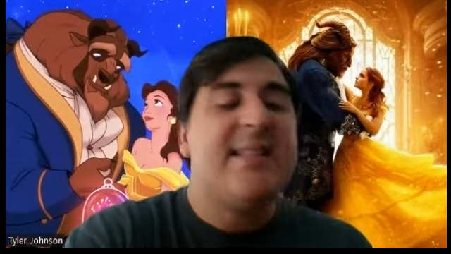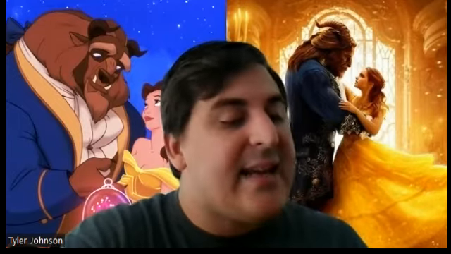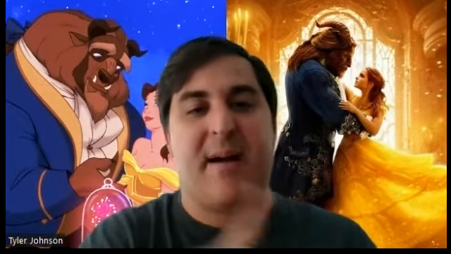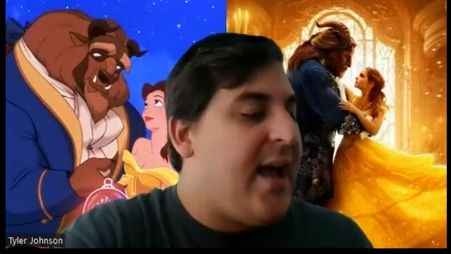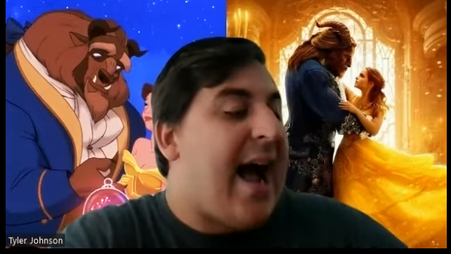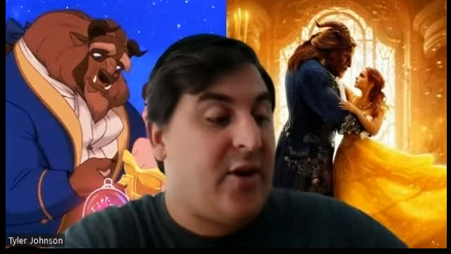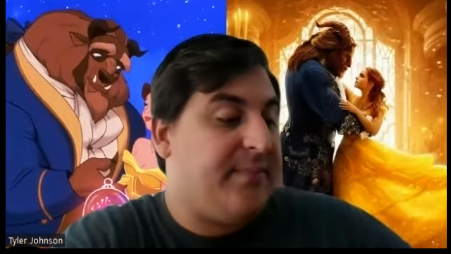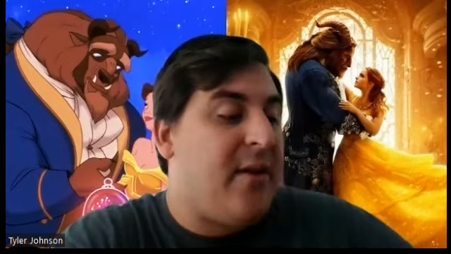Okay, and then this next one is an add-in scene, and it's also a huge plot change from the animated one. And I went back and forth about how I felt about this scene. It's where the objects actually tell Belle of the curse and what will happen when the last petal falls. And Belle wants to help them, and the servants don't tell her what it's going to take to help. I like this for a few reasons.